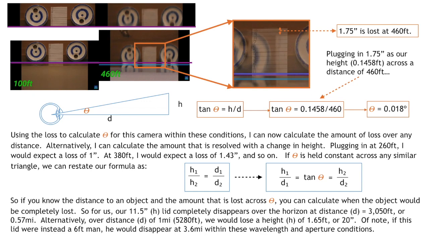If theta is held constant across any similar triangle, we can restate our formula as h1 over h2 equals d1 over d2, right? And those ratios could correspond to one another across tangent theta as h1 over d1 equal to h2 over d2.